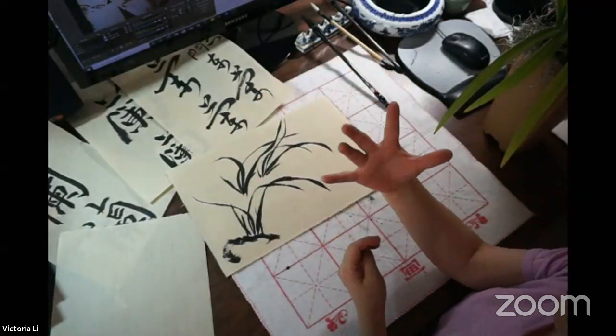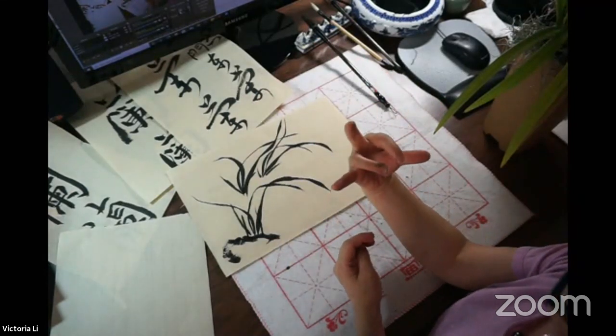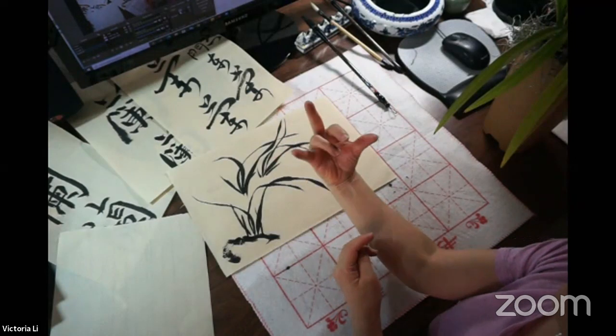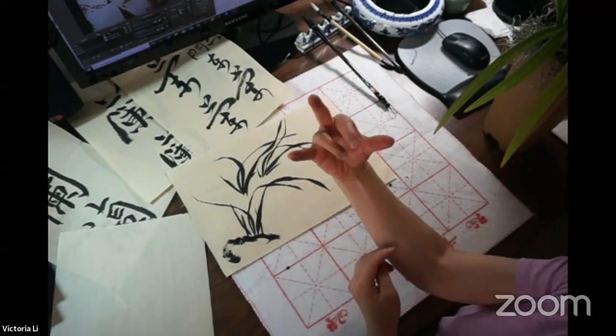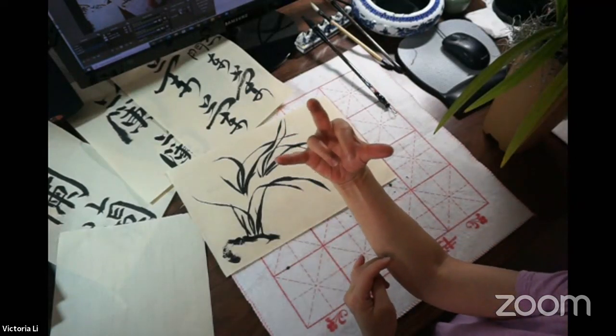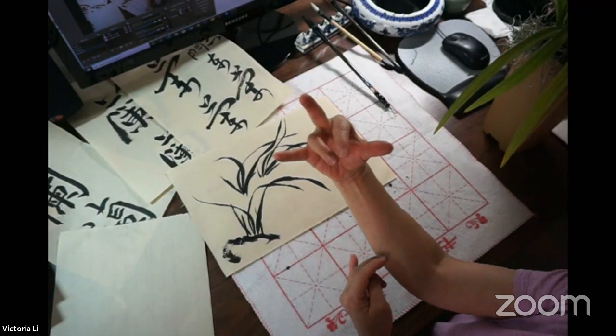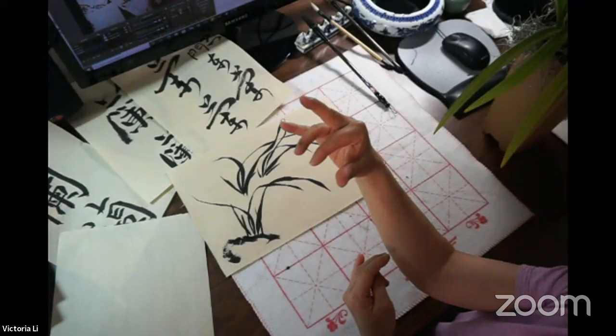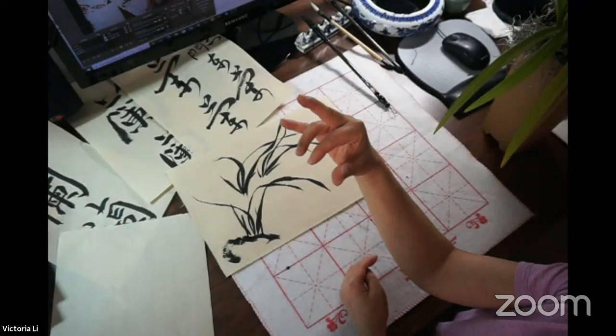Some Chinese people say orchids, can you see my hand? Orchids like that. So outer 3 and 2 like that. So you do the side view like that.